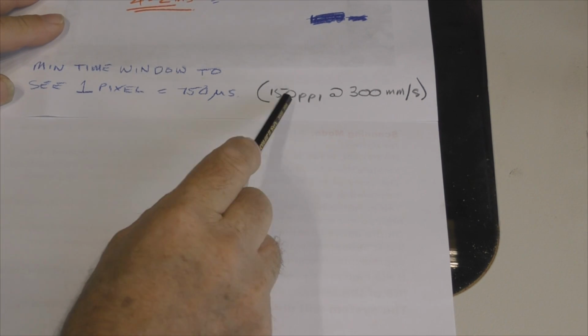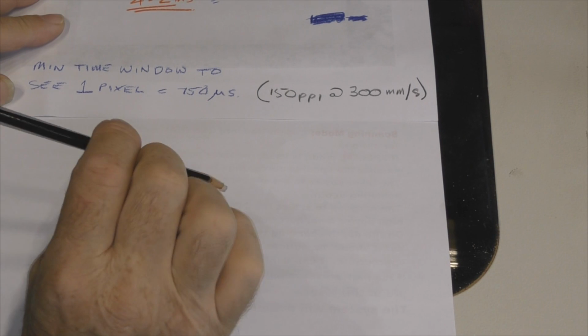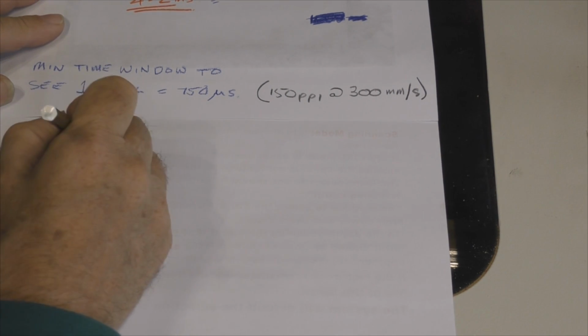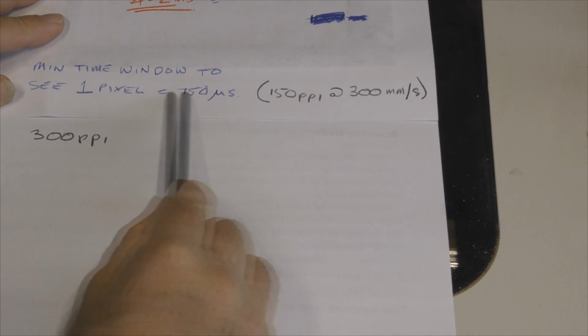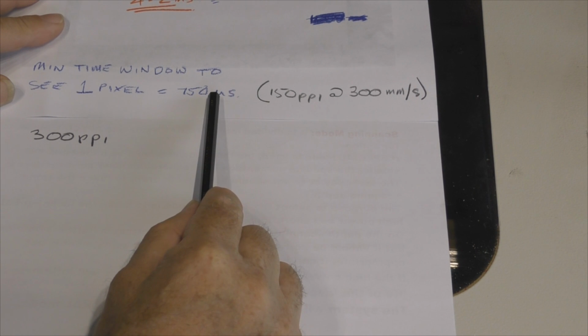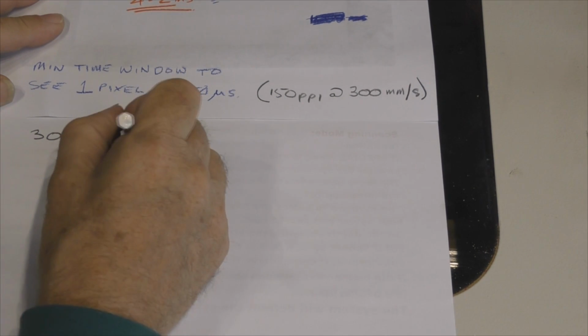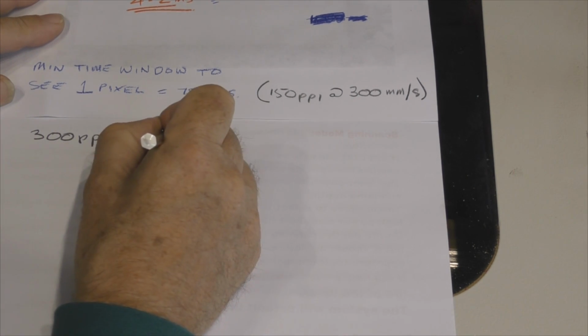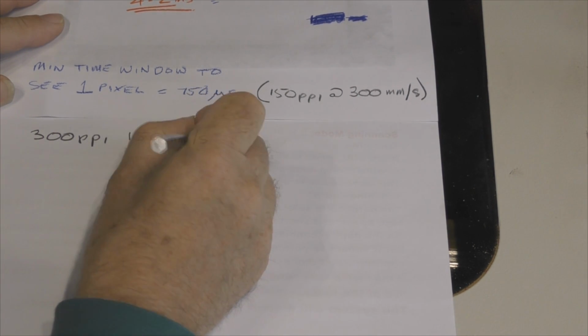The next thing that we can look at is that we could actually improve the resolution of the picture if we wanted. For example, we could go to 300 ppi. But if we went to 300 ppi and we're limited by this 750 microseconds, then what we'd have to do is change the speed down to 150 millimeters per second to still keep 750 microseconds for an individual pixel.